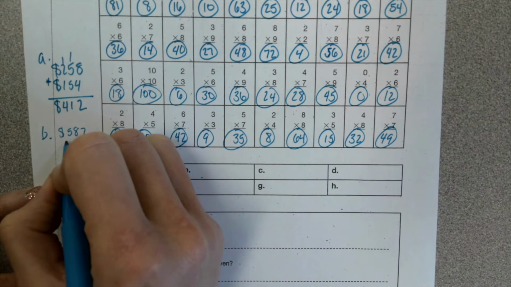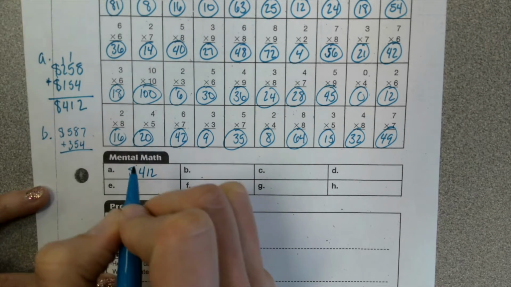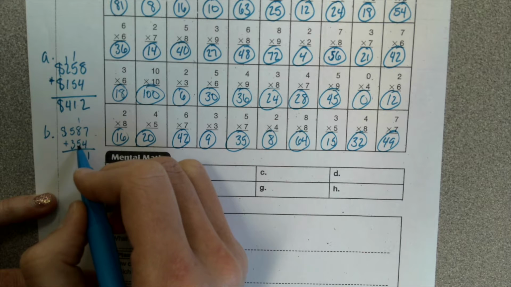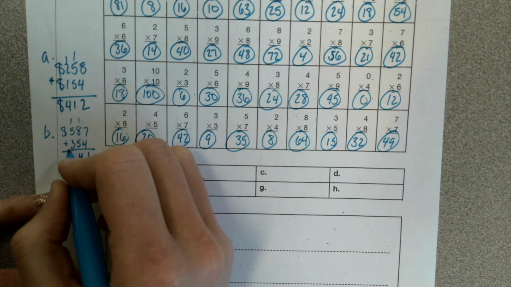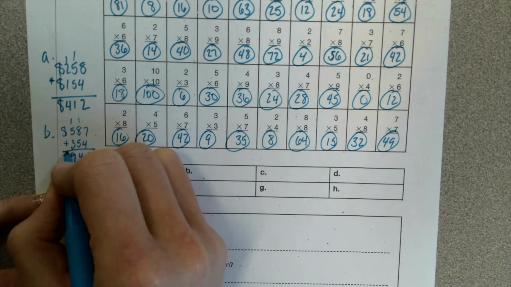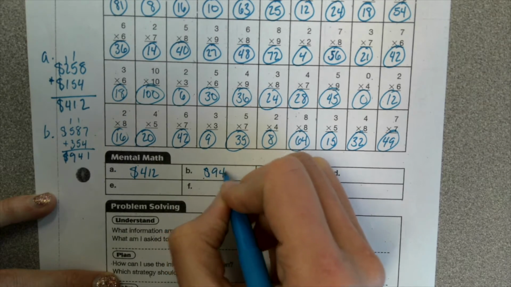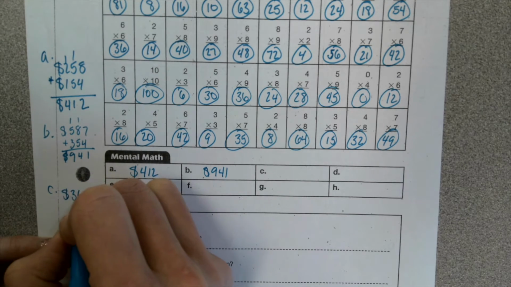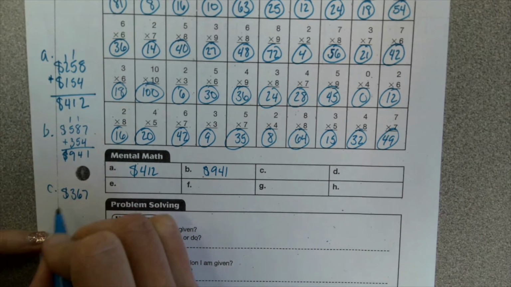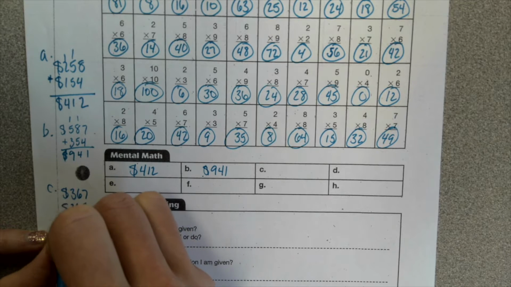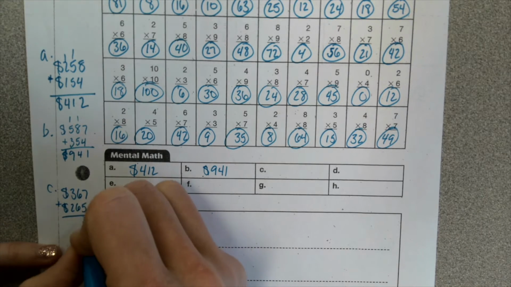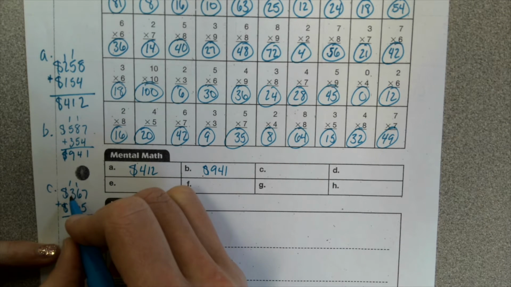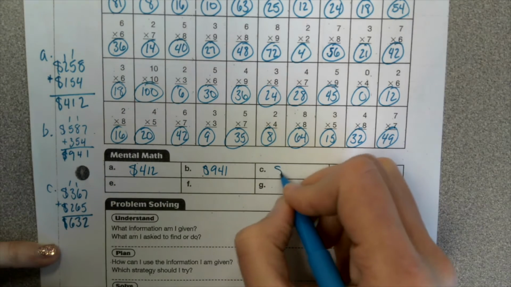B says $587 plus $354. 7 plus 4 is 11. 8 plus 1 is 9, plus 5 is 14. 3 plus 5 is 8, plus 1 is 9. 941. C, $367 plus $265. 7 plus 5 is 12. 6 plus 6 is 12, plus 1 is 13. 1 plus 3 is 4, plus 2 is 6.